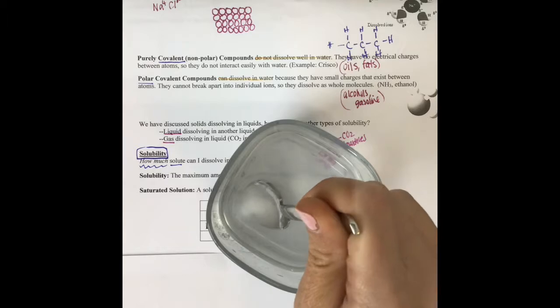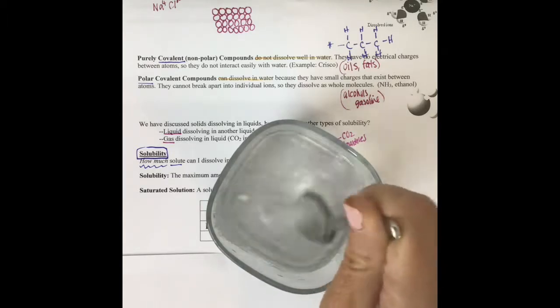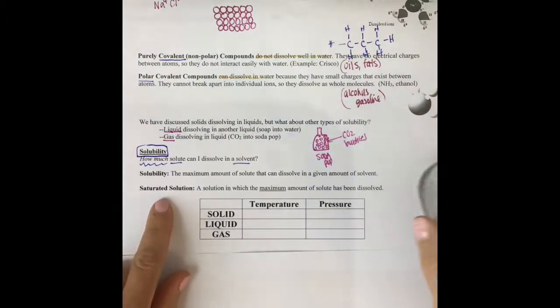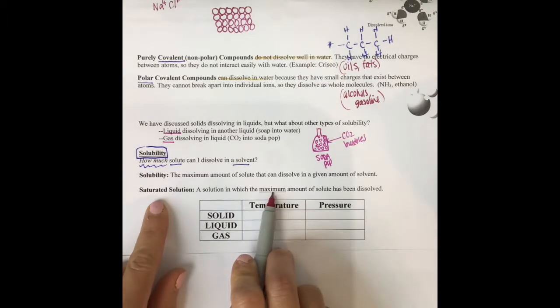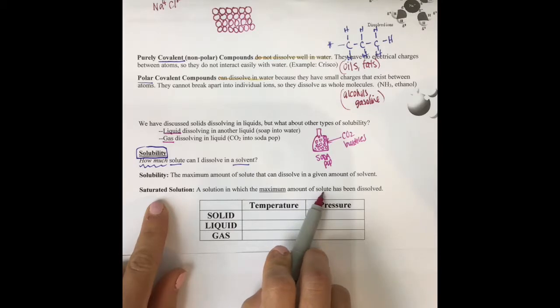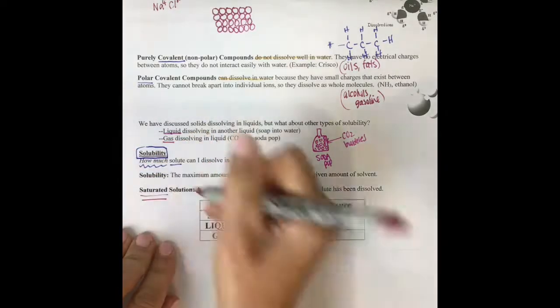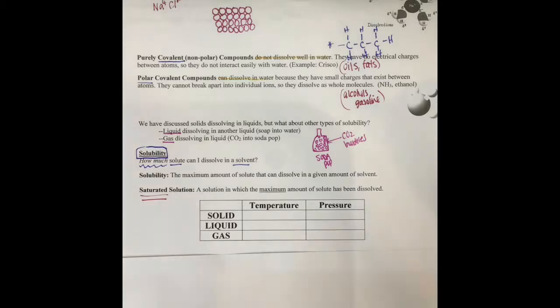Maybe you've done it with Kool-Aid, and you've added enough that the solution becomes saturated. That is the point at which you have added the maximum amount of solute for the solution. That is called a saturated solution, and that is something you should know.